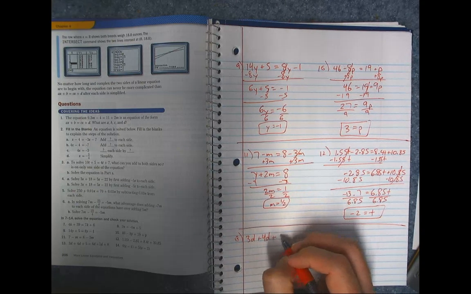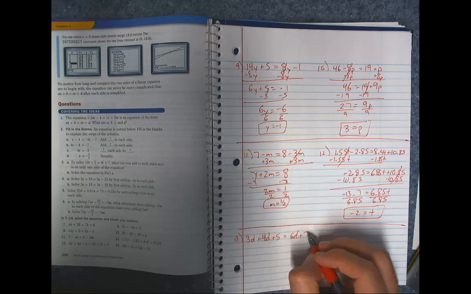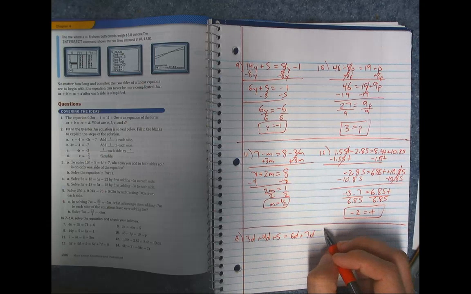So this one, you can see I have multiple variables on the same side. So first thing I'm going to do is simplify. Now you technically don't have to do that. You can start subtracting things from both sides.